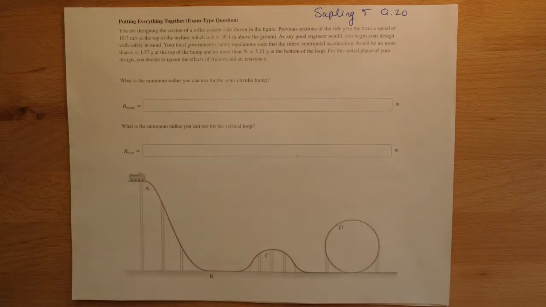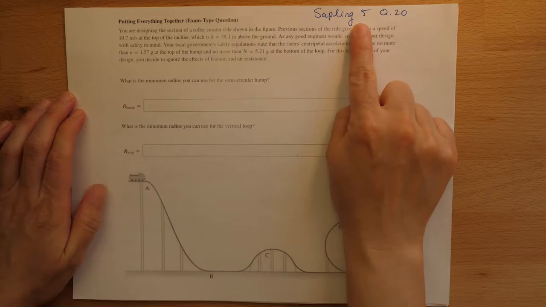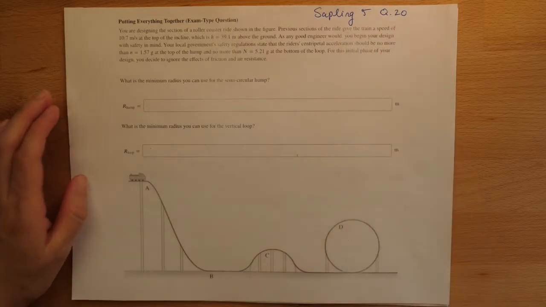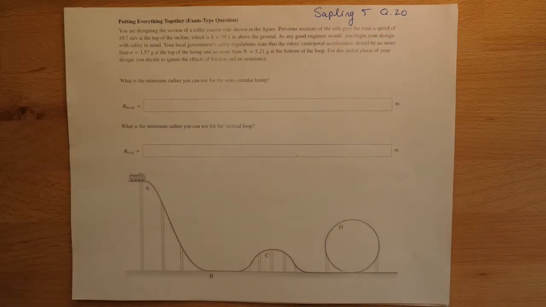Got a request to go through this problem. It's from Sapling Homework 5, question 20. And I want to frame it in the view of trying to decide what equations to use. I get a lot of questions about, there's so many equations, I'm not sure when I should use what.